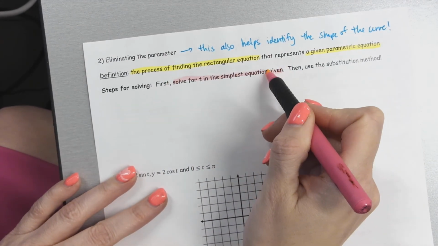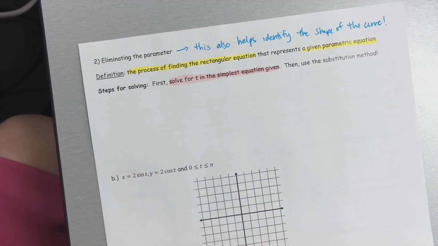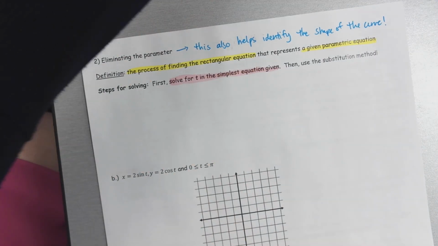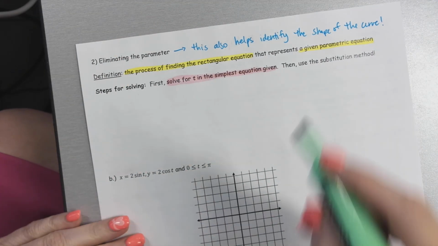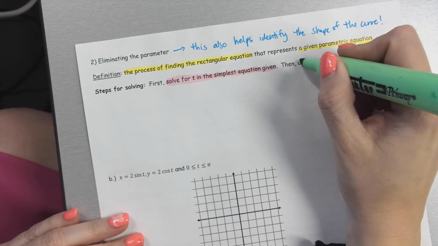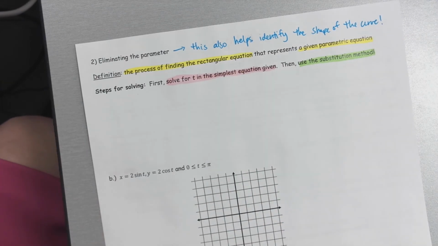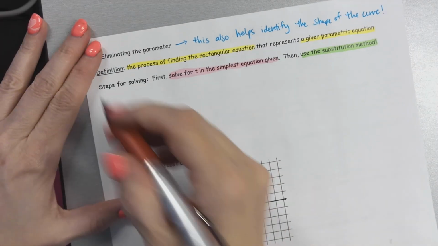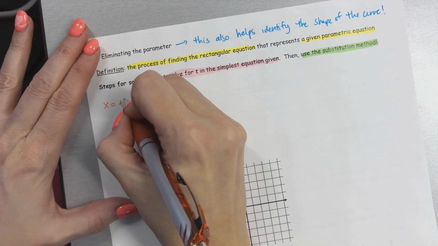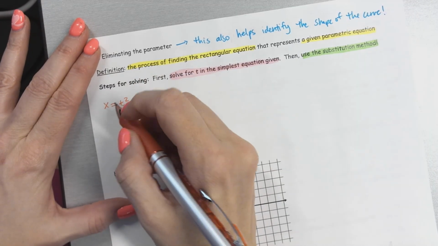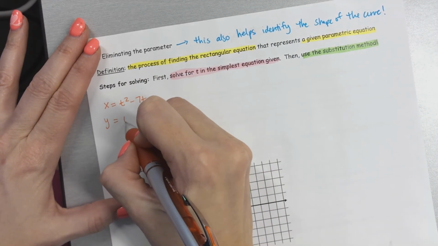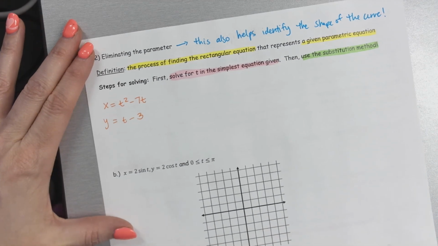Sometimes that's subjective. Okay, sometimes it doesn't matter which one you solve for. And then you're going to use substitution. Okay, so from the first page, x is t squared minus 7t. And y is t minus 3.